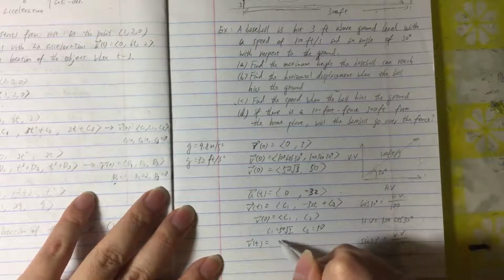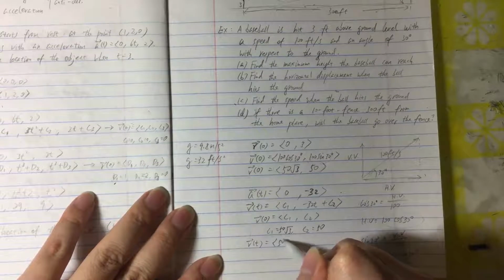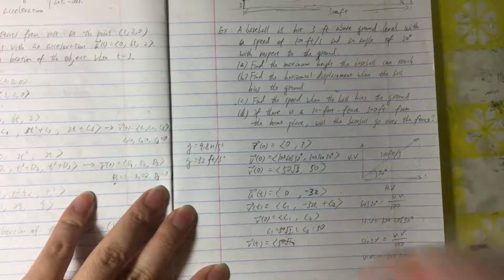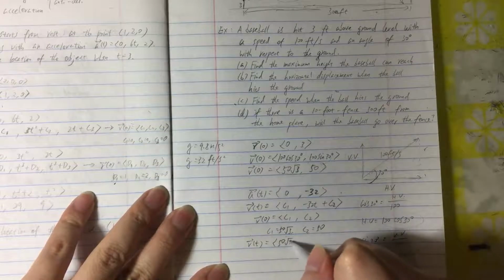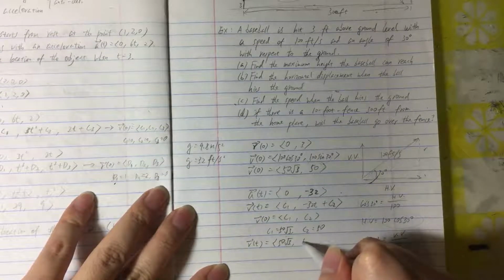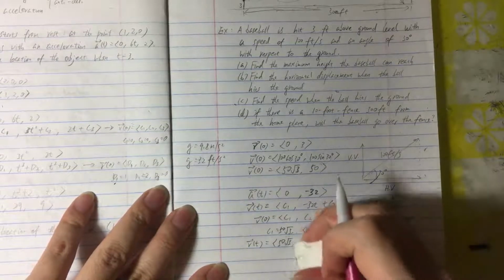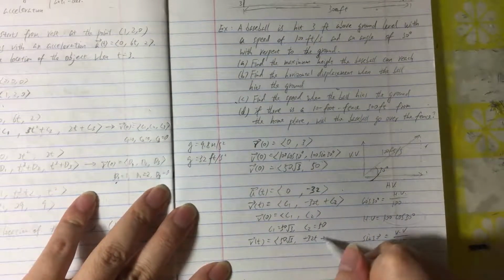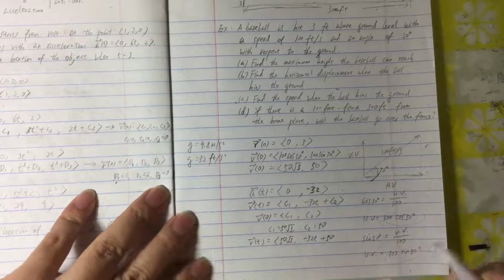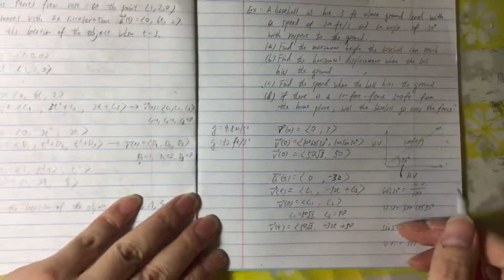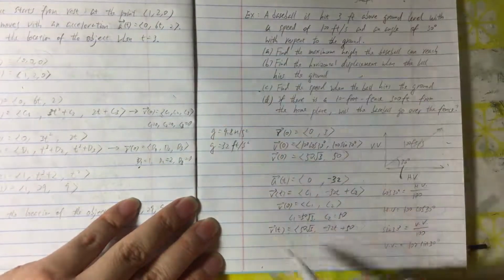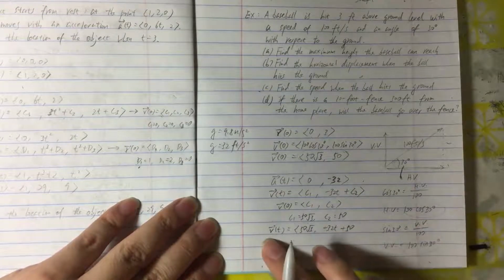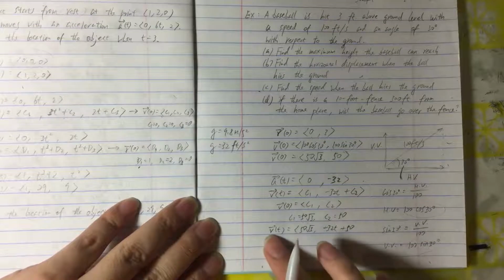So the velocity is 50 radical 3, and negative 32t plus 50. Next, based on the velocity, we try to find the displacement. So we take another antiderivative.